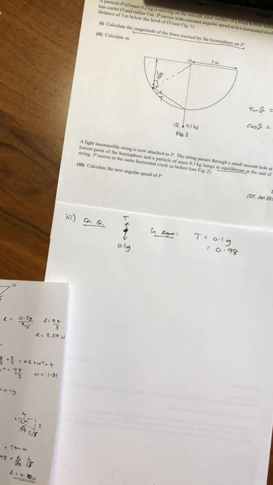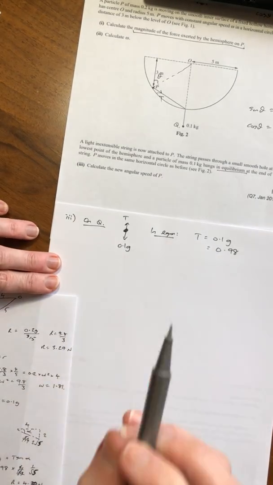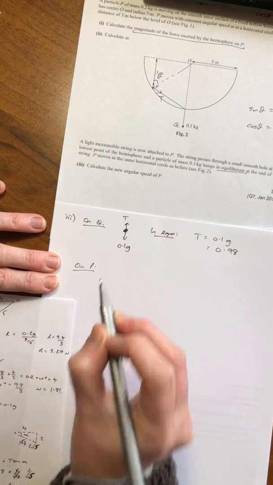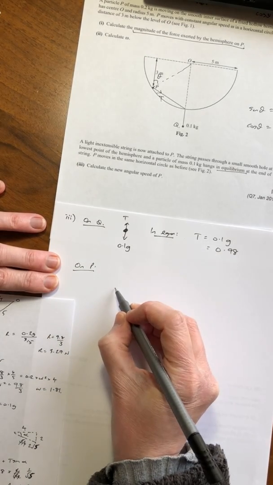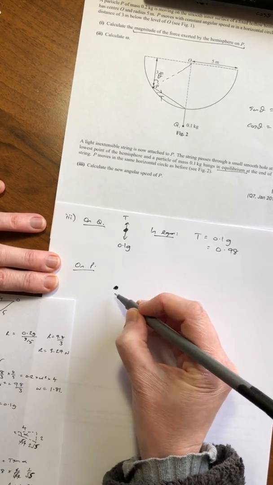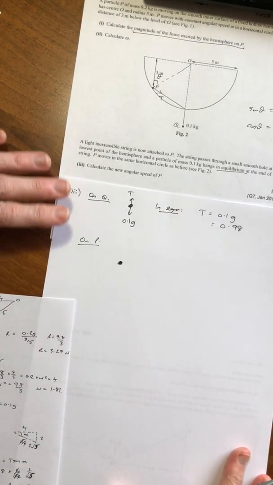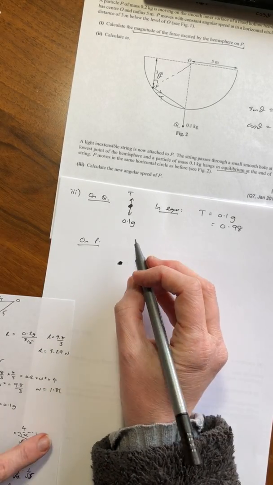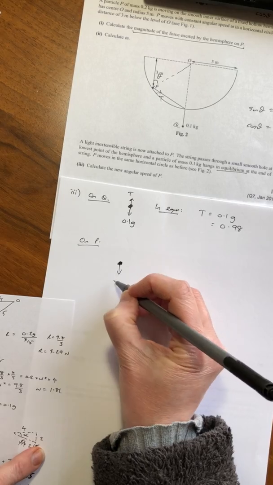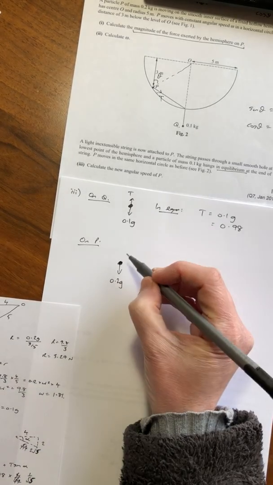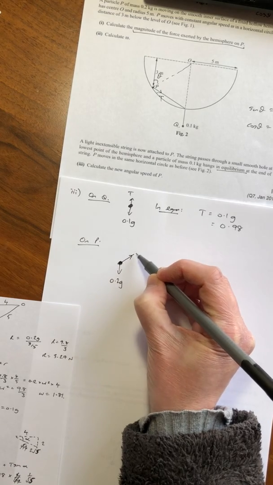I also then need to look and see what's happening on P. Now P, there's a lot more interest happening in P. I've got the weight force acting down and the weight of P is 0.2g. I've got my normal reaction force.